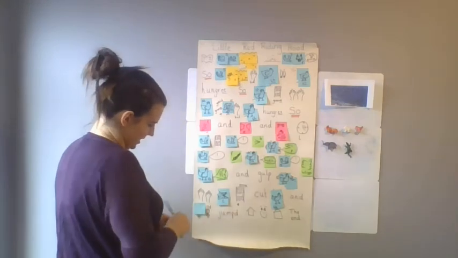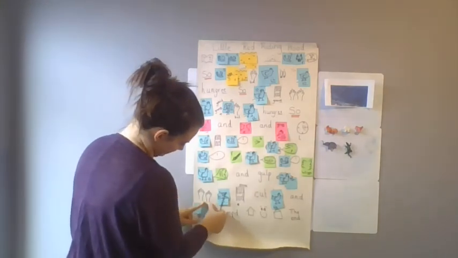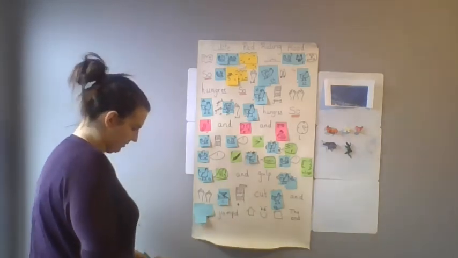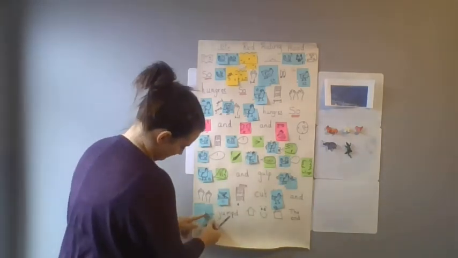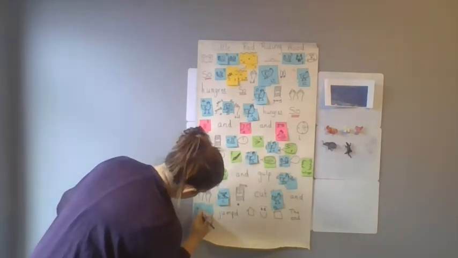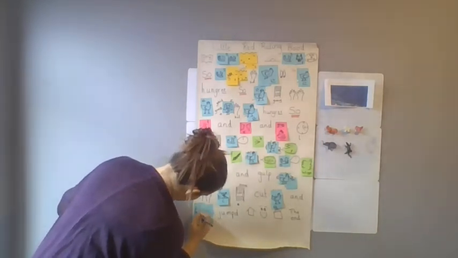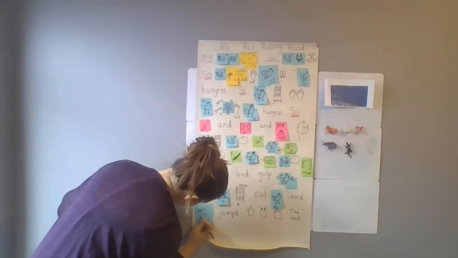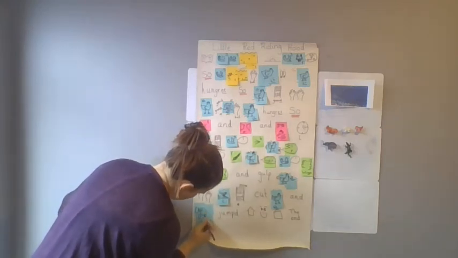So let's cover these up. Haven't got Granny and Red Riding Hood anymore. We've got the squirrel and the elephant. So let's draw our elephant with his big flappy ears. And what sound does elephant start with? Well done. There's our elephant, look.